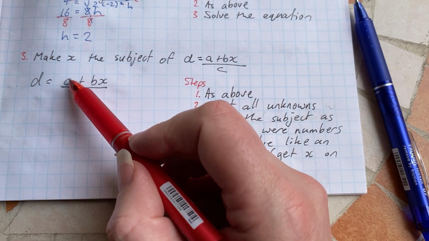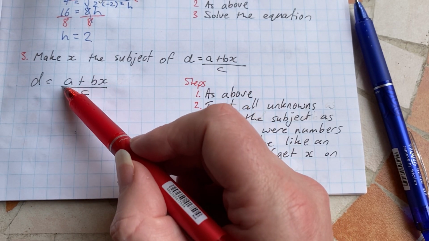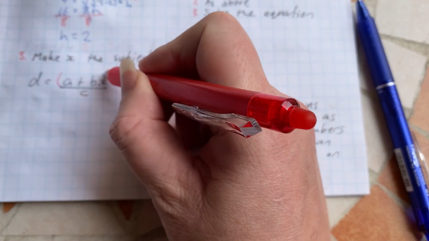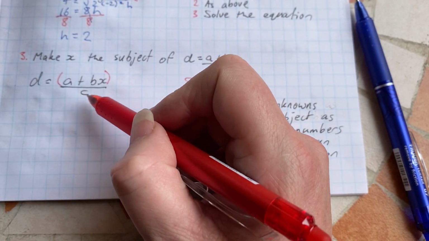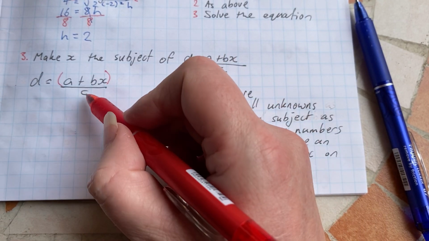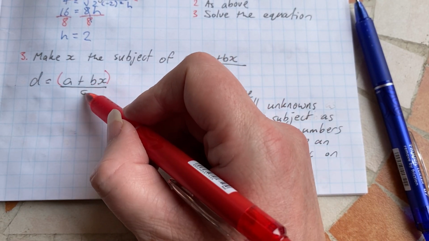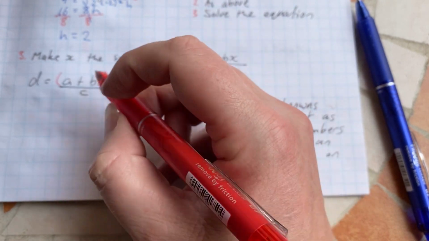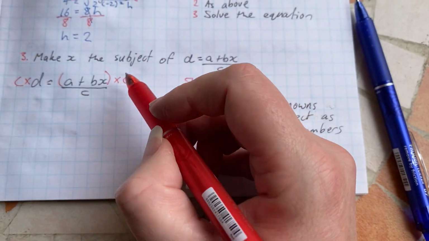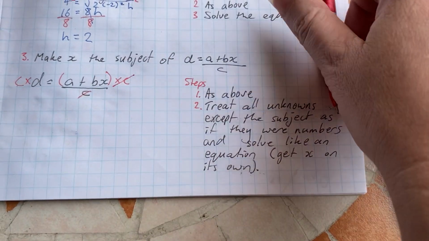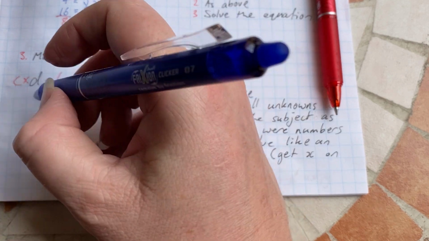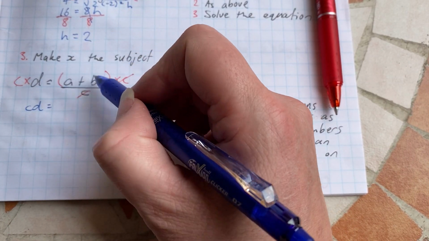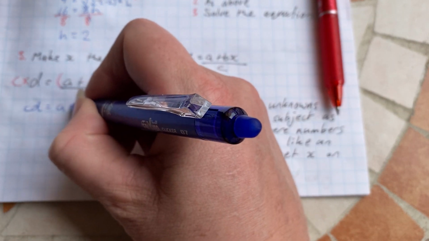We do have this vinculum, which means that a plus bx is kind of in brackets. It is bracketed, it's separated from the rest. So we want to get rid of the c first. To get rid of the c, if we had divided by 5, we would times by 5. We have divided by c, we need to times by c, one on each side of the equation. On the right, they cancel. c times d, we normally write that as cd. On this side, the c's are gone. We're just left with the a plus bx, so we don't even need to write the brackets anymore.